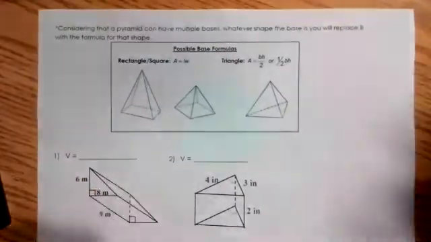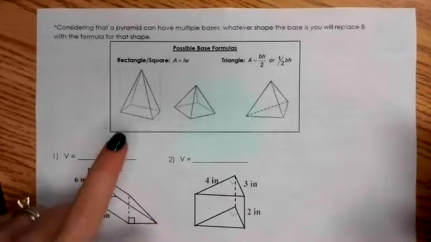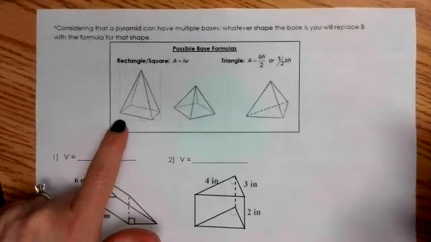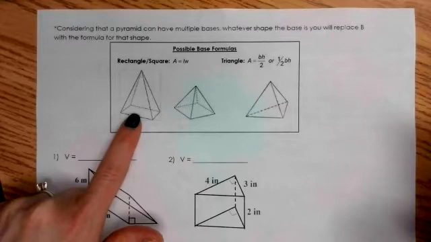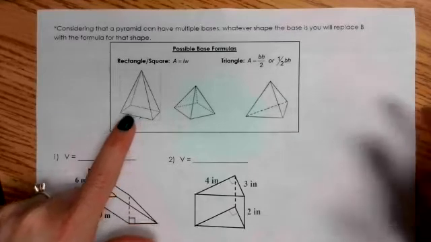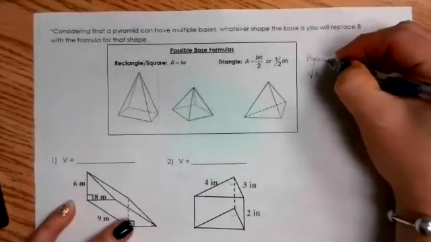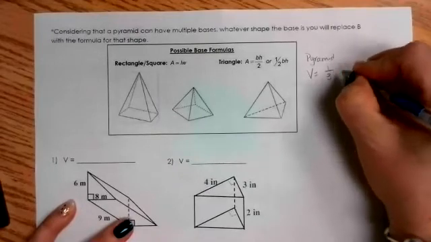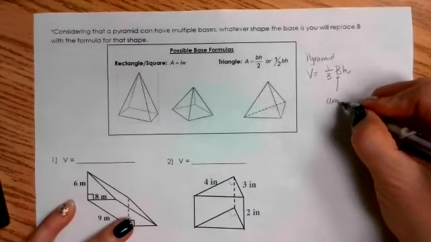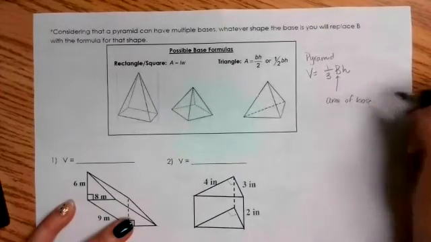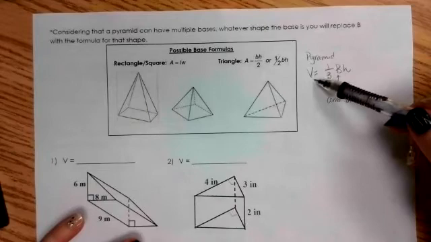All right, so the volume of a pyramid is not the same as the volume of a prism, because if I have the same base shape, I can fit 3 pyramids into 1 prism. So the volume of any pyramid is 1/3 times the area of the base times height. B is still the area of the base, same height, but I can fit 3 pyramids into 1 prism.